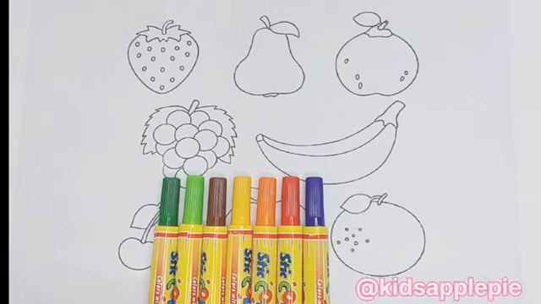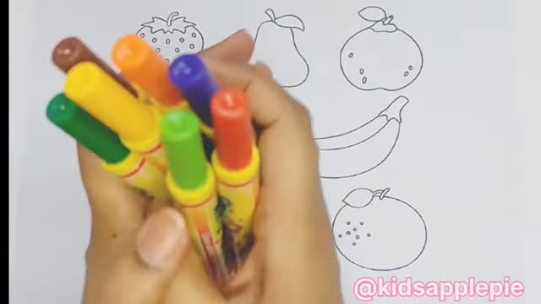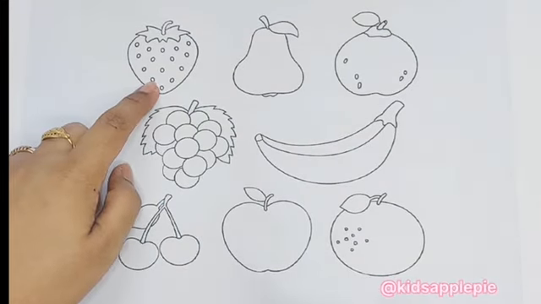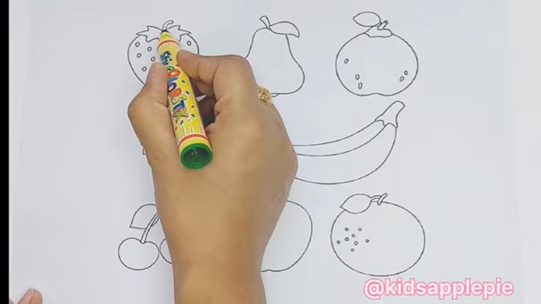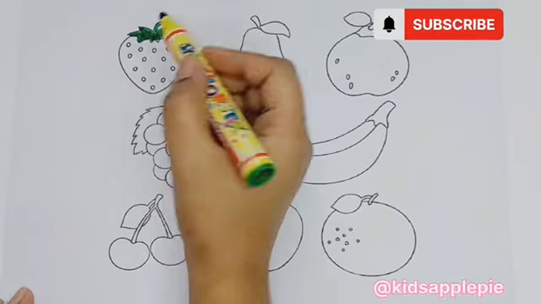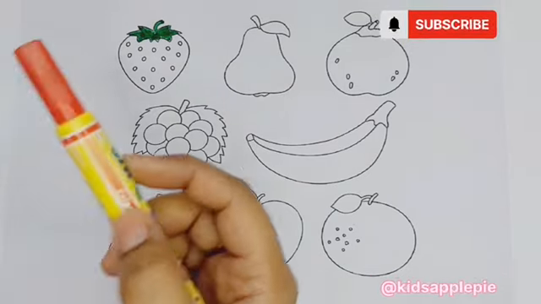Today we learn fruits name with colors. Okay, let's start with these colors. Okay, our first fruit is strawberry. Okay, let's start. Green color. Red color.